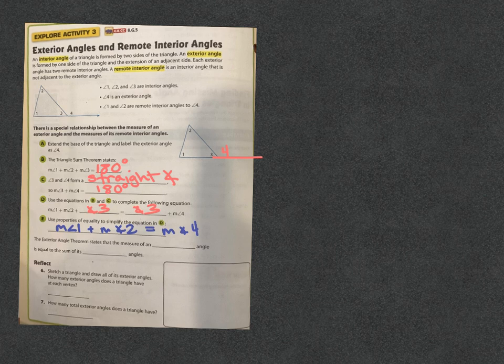So the exterior angle theorem states that the measure of an exterior angle, similar to angle 4, this outside exterior angle, is going to be equal to, here's our exterior, right? It ended up equaling those remote interior angles, the ones that weren't next to it, when we simplified that. So it's equal to the sum of its remote interior angles.